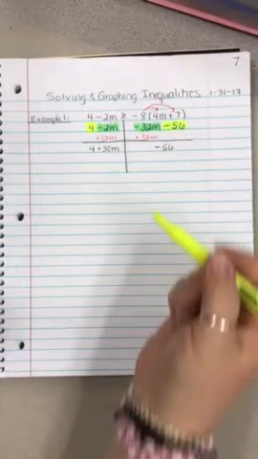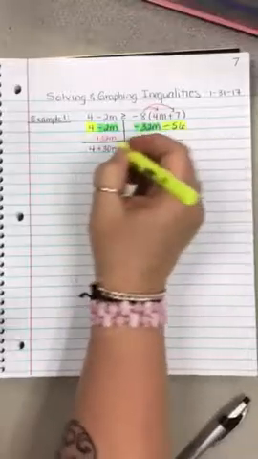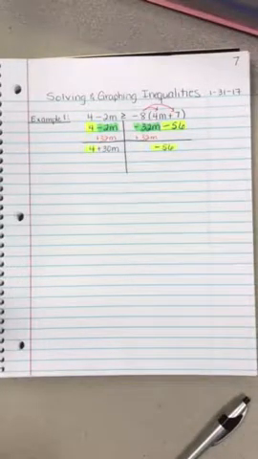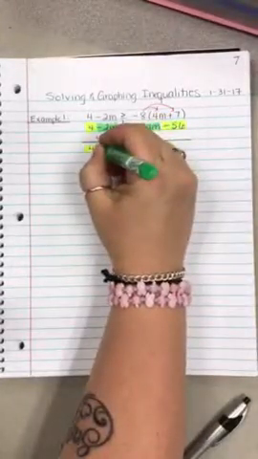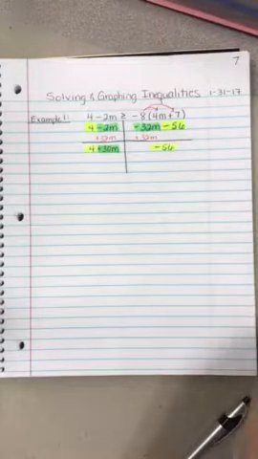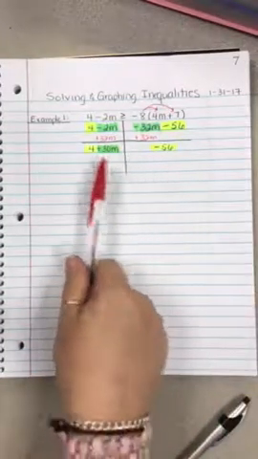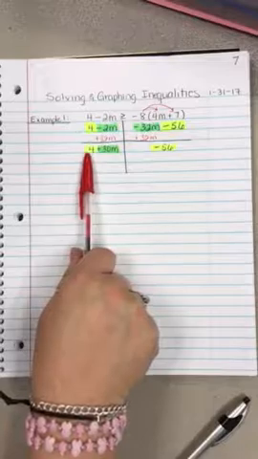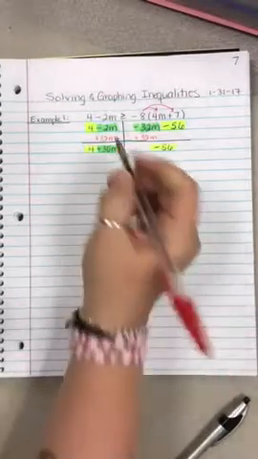Then I'm going to highlight again. The constants in yellow and the variable term in green. So now I have yellow on both sides, so I need to move the 4 to get it away from the m.